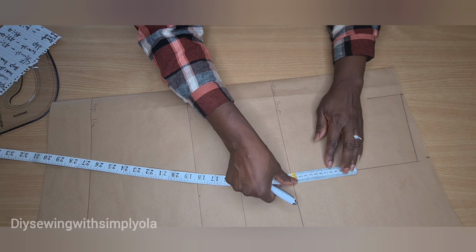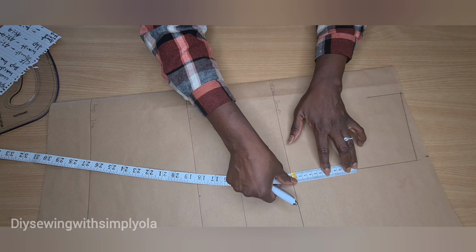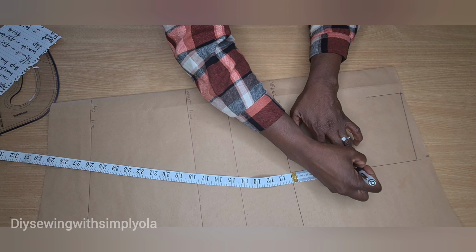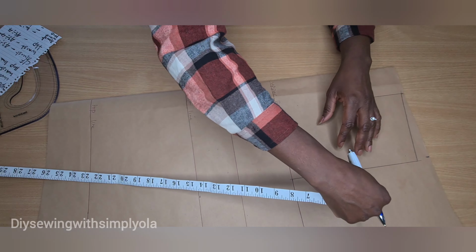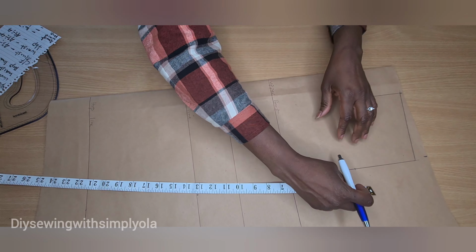So there I was just dividing my armhole into two. Go ahead and find the middle point of your armhole. This will be needful when we are doing our darts.